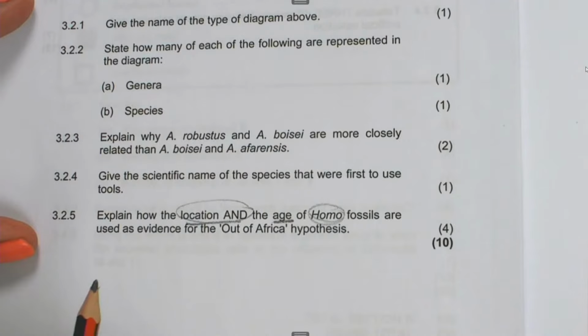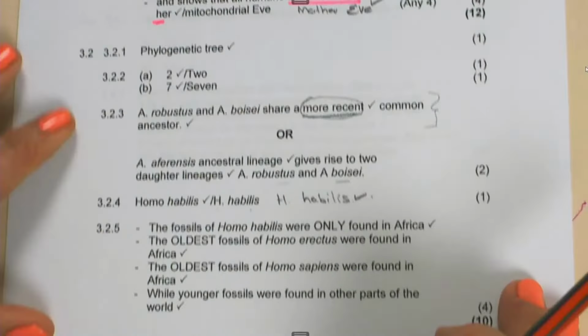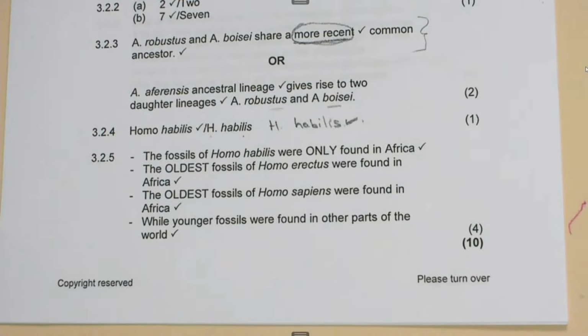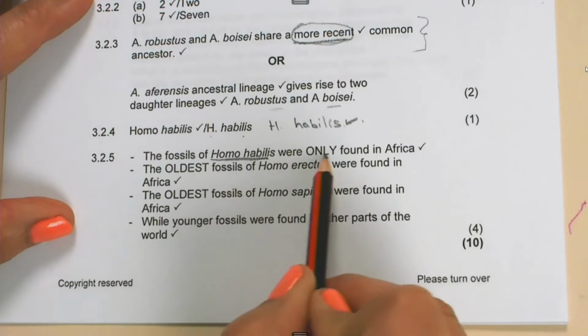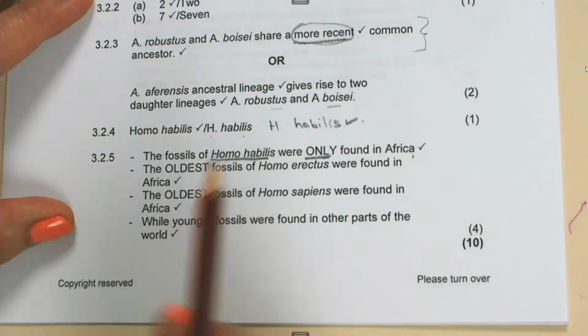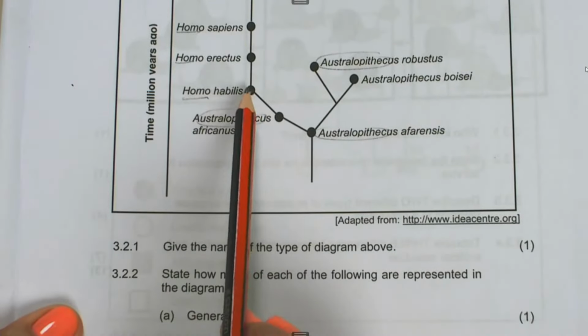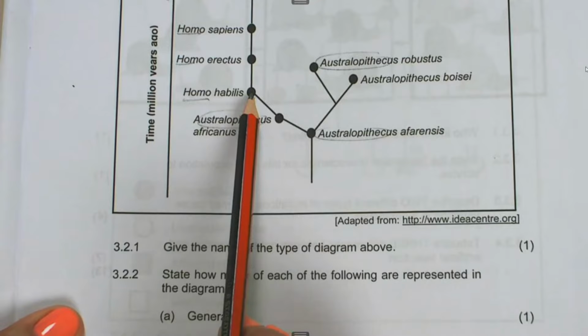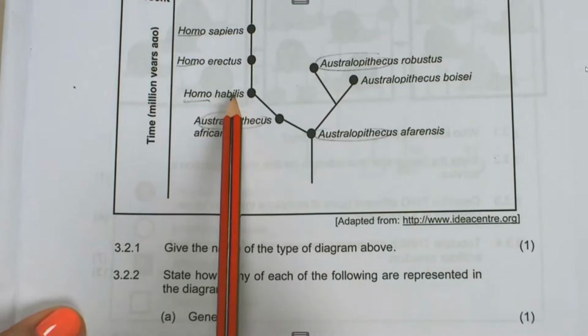Not the whole out of Africa hypothesis, it's only the Homo fossils, and the Homo fossils explained in the exam guidelines: Homo habilis were only found in Africa. So you refer to your Homo species. The Homo habilis is only found in Africa.